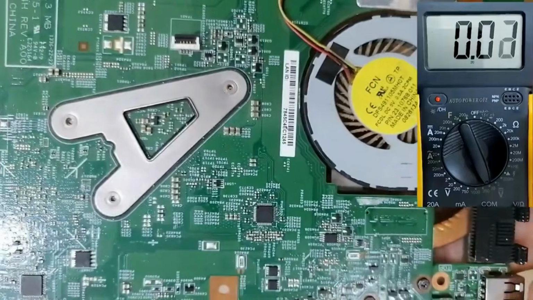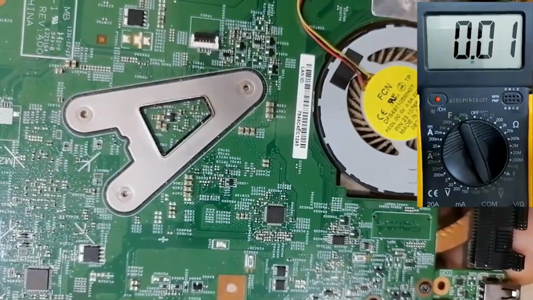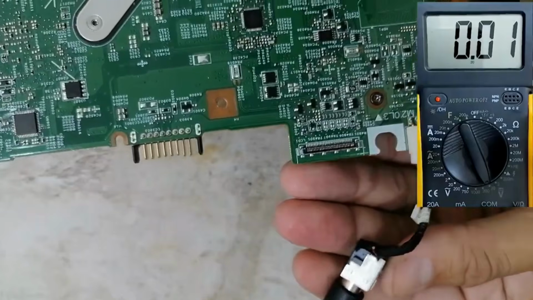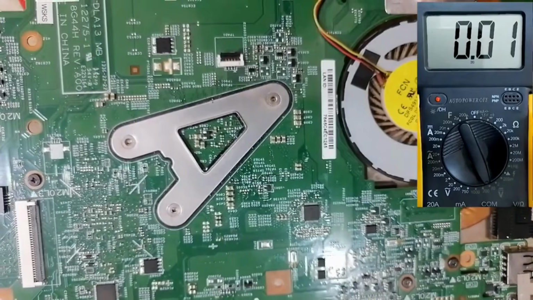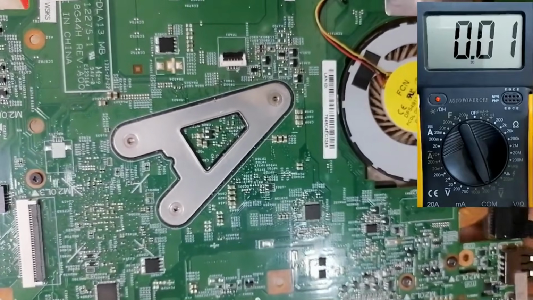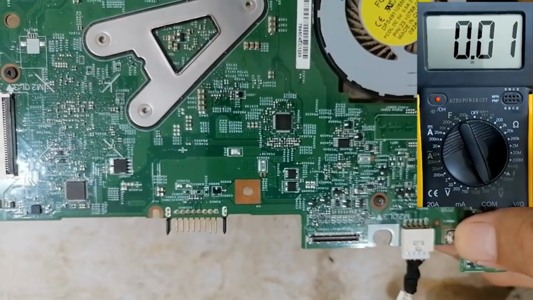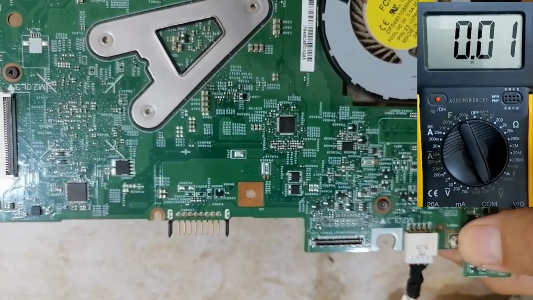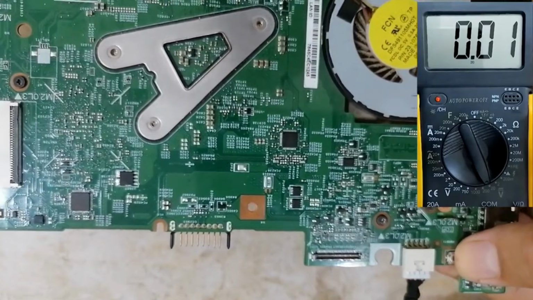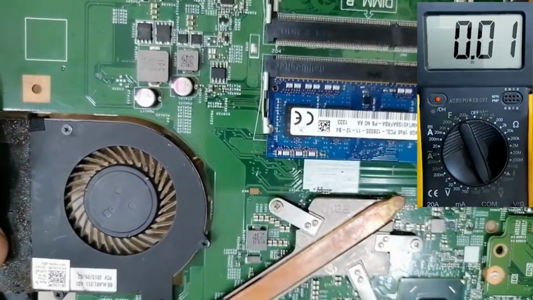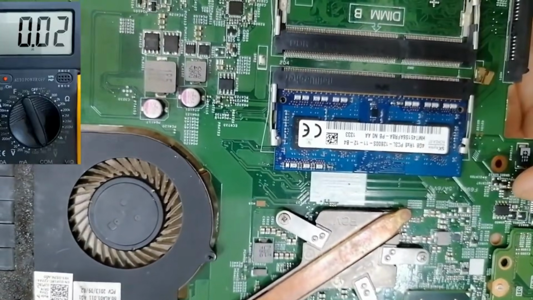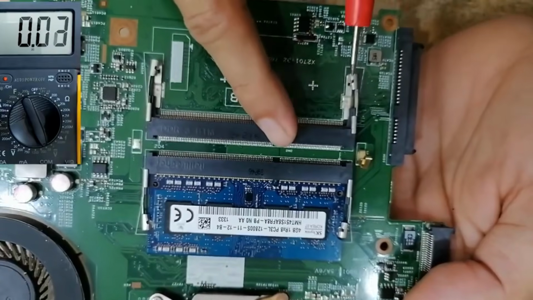Now we have checked all voltages that are present once you connect the adapter. Now let's check other voltages in all circuits of the motherboard. When you press the power button, you're gonna find other secondary voltages. So let's go directly to the RAM circuit. When you press the power button, the first voltage that appears is for the RAM circuit.